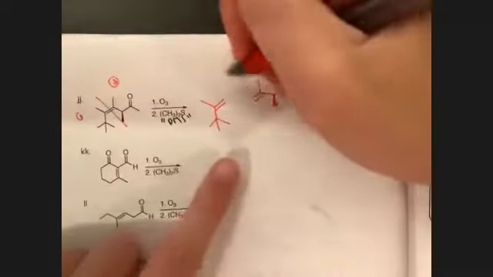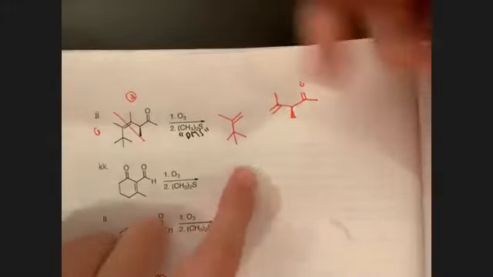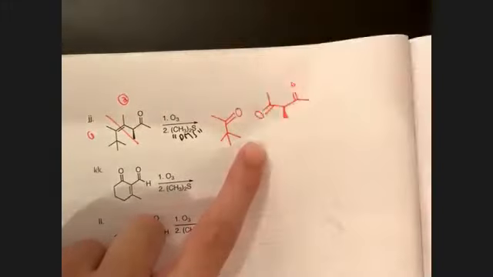okay, notice I just cut both ends of the pi bond, and then all you do, boom, boom, put an oxygen. Done. That easy. Don't rotate, don't try to do any crazy things. Just cut at that position and draw 2 pi bonds. Draw 2 oxygens.